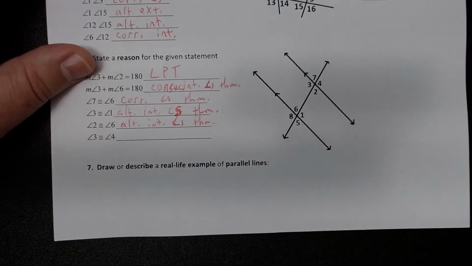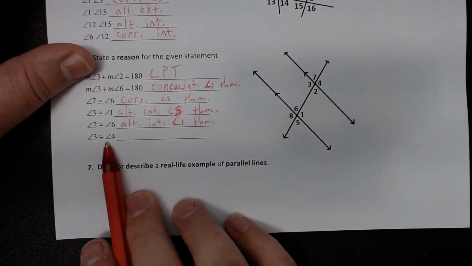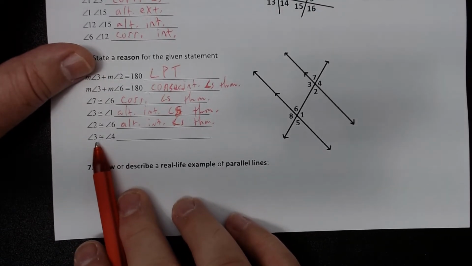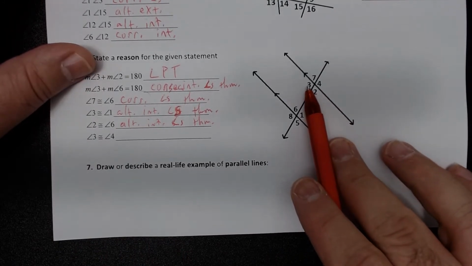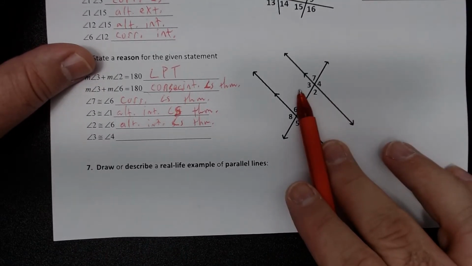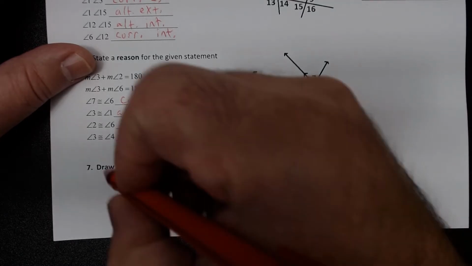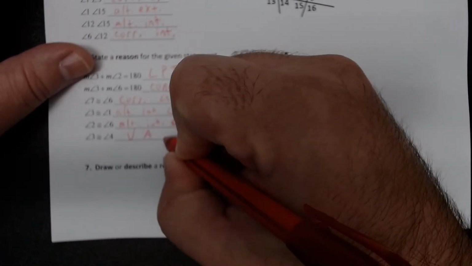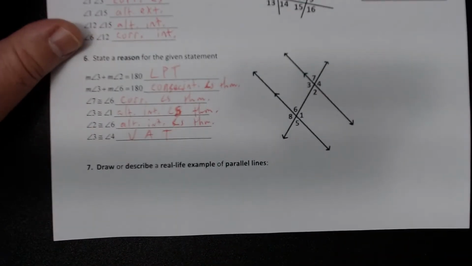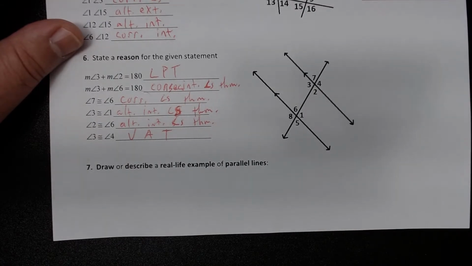Sorry that it keeps going out of focus. Angle 3 and angle 4, they're congruent to each other here. They go across the vertex. That's vertical angles. So this would be vertical angles theorem. Pretty common to put VAT.